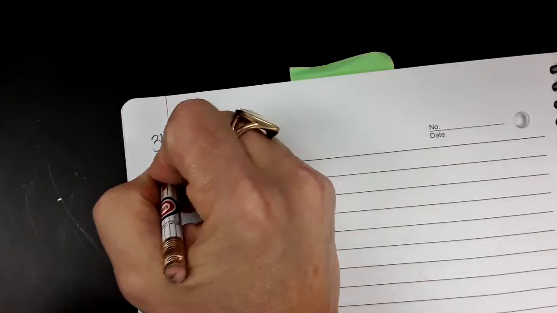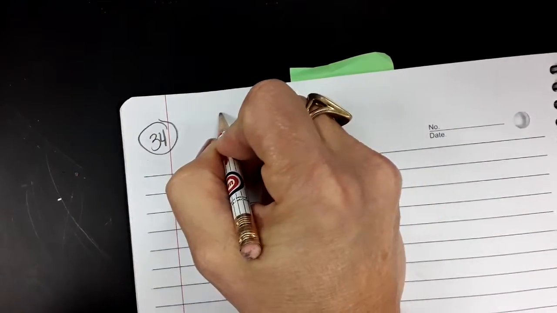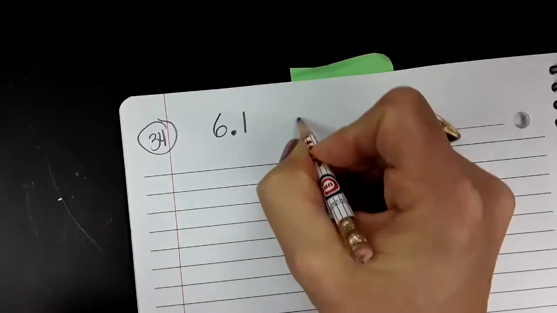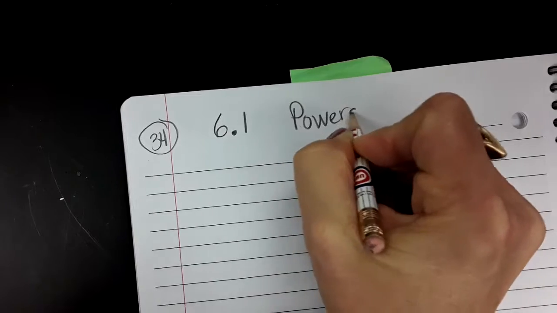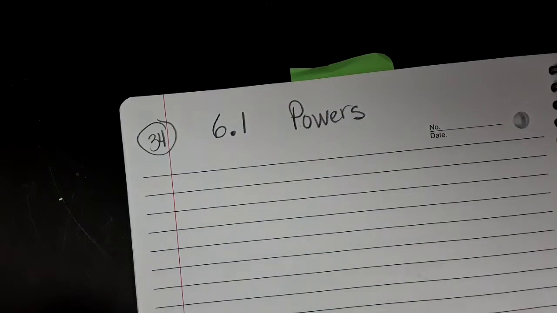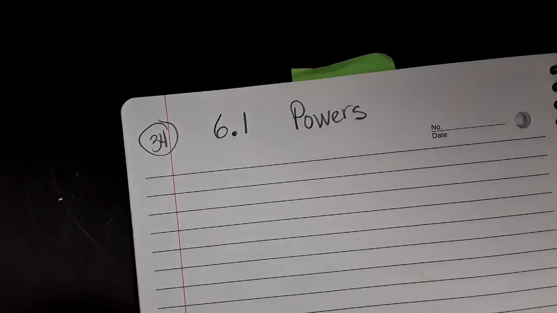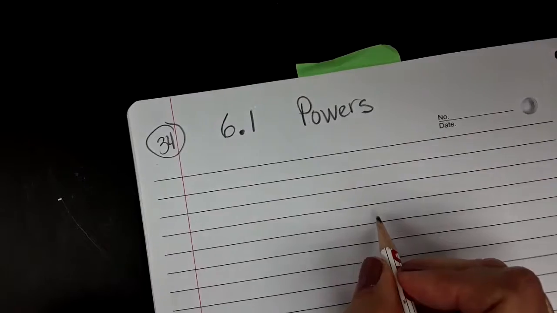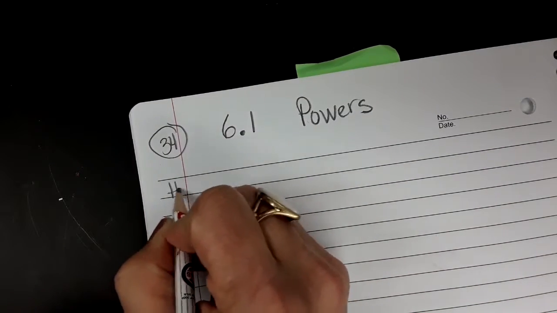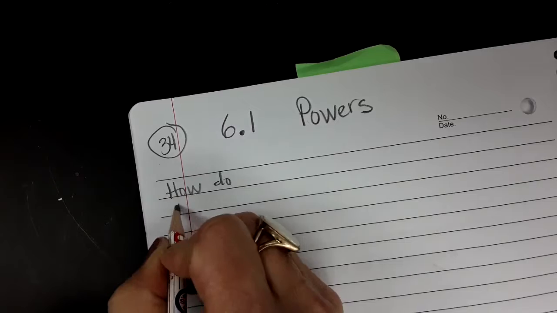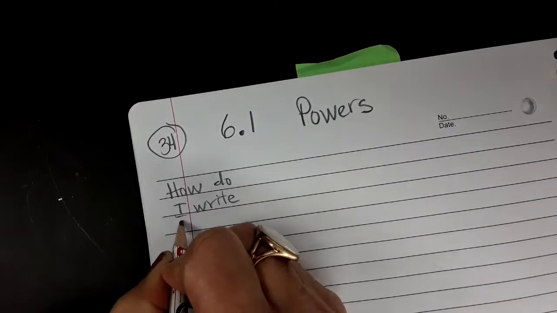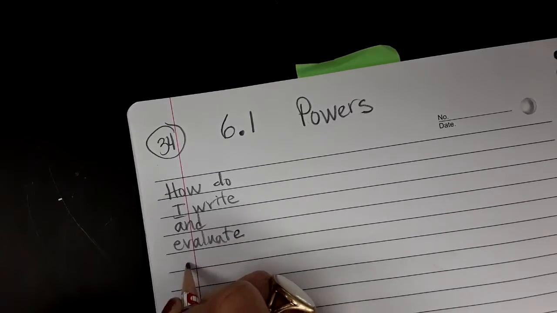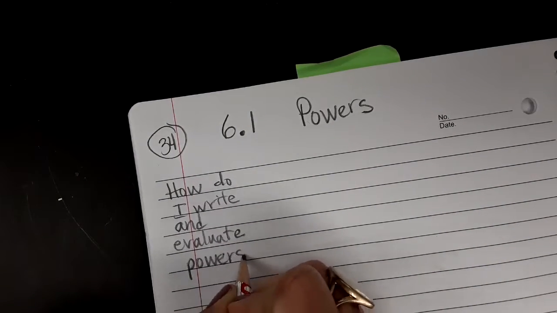or the one that's right after that, and this is lesson 6.1. So we're in chapter 6, lesson 1. And it's all about powers. Not superpowers, but mathematical powers. So if you're doing your Cornell notes where you're asking the question, how do I write and evaluate? We've seen that word before. Powers. You're going to write them, you're going to evaluate them. It's kind of cool.